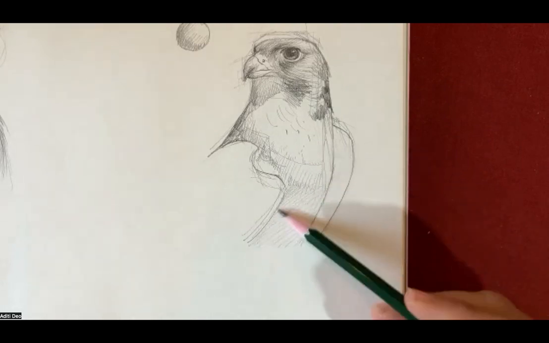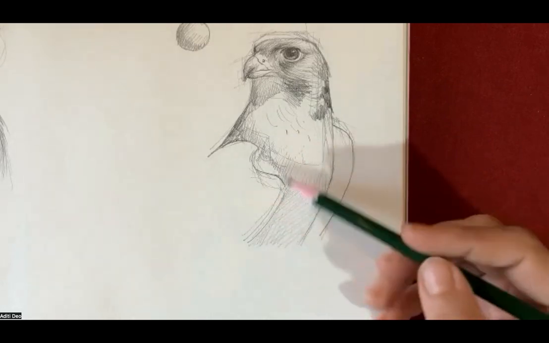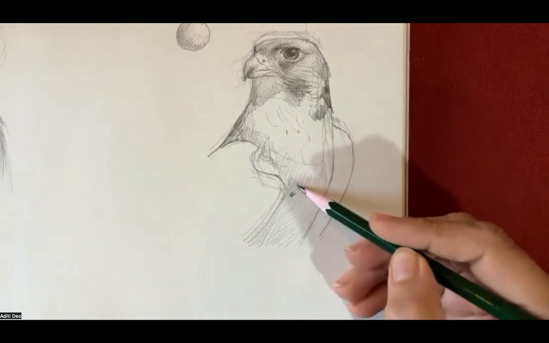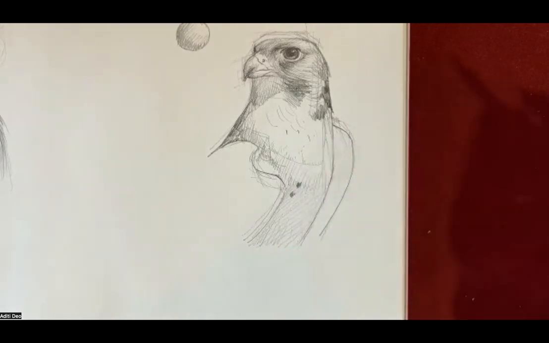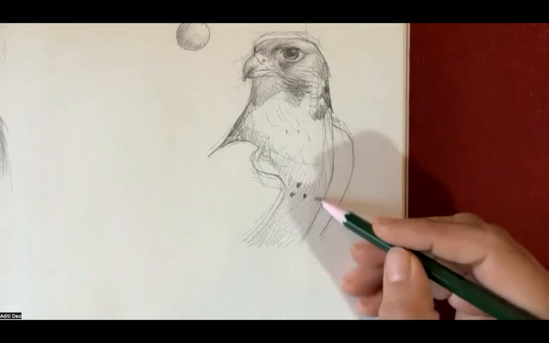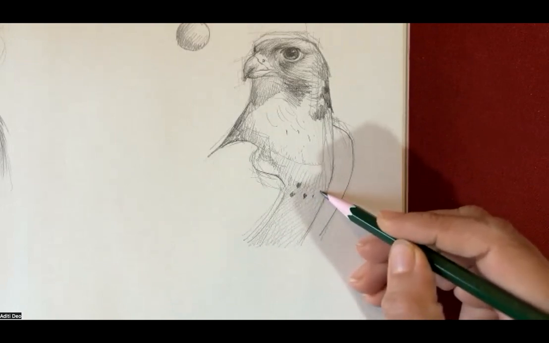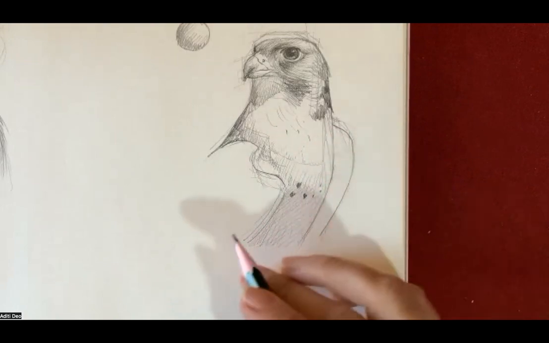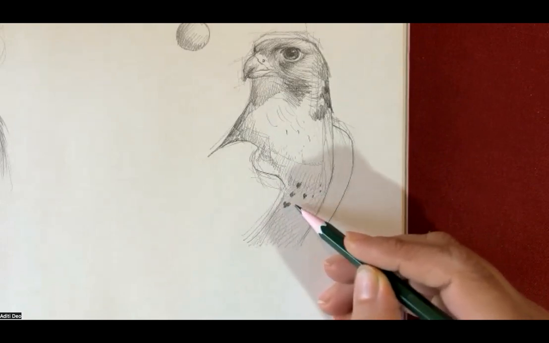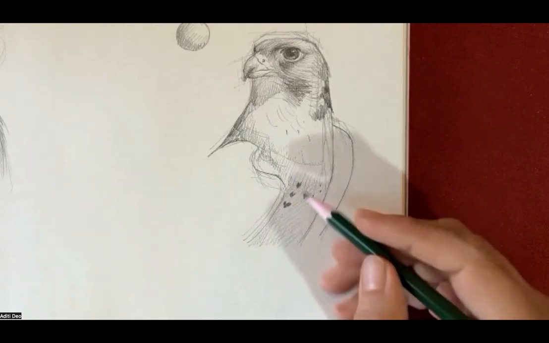Now with this technique, you can make these little feathers here also very simply. You just scribble a shape like that. It's like a little heart shape. Only thing is, the shapes curve, so you have to maintain that angle.